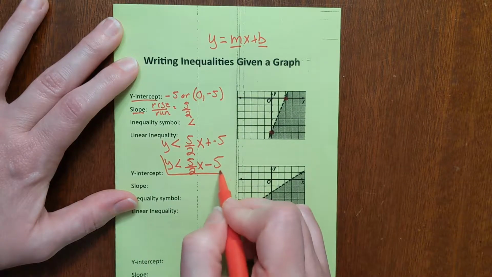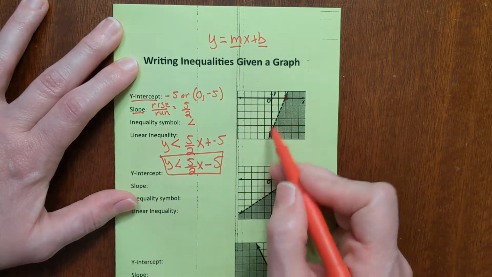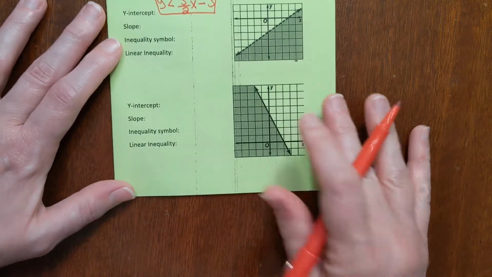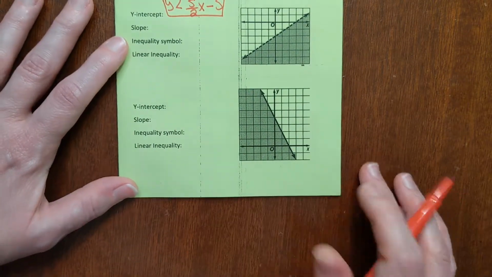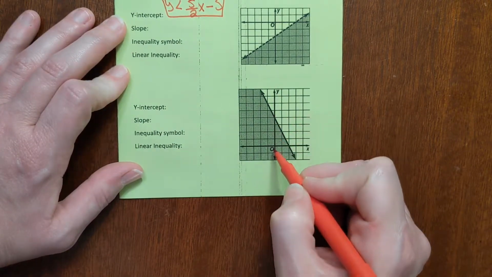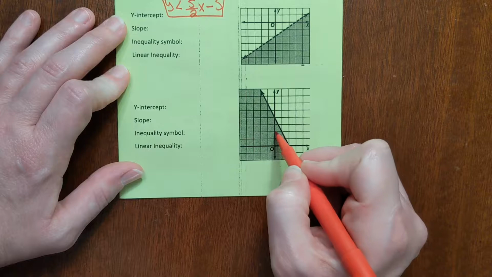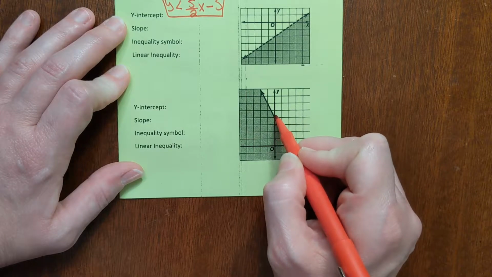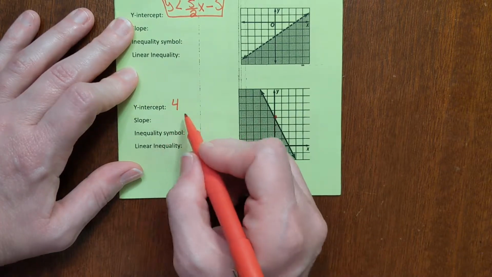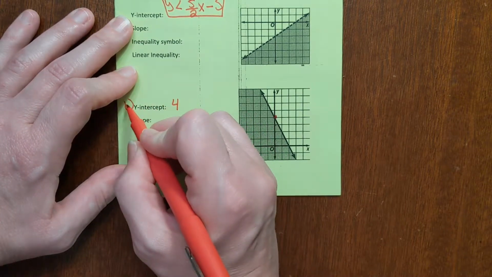So there is that inequality written that models this graph. So then let's look at this one on the very bottom of the page. Let's find our y-intercept again. Here's our origin. Here's the y-axis. So we go up 1, 2, 3, 4. So our y-intercept is going to be 4, or that's the b value, right?